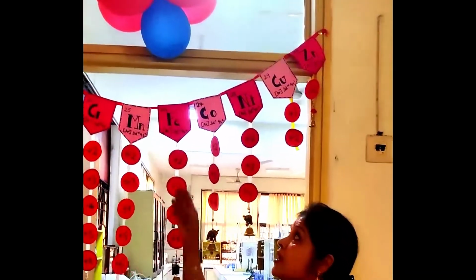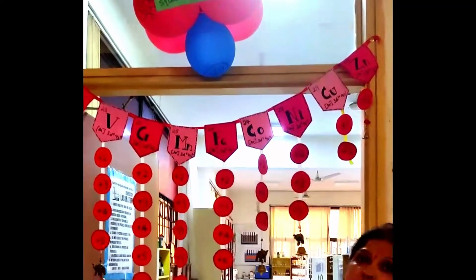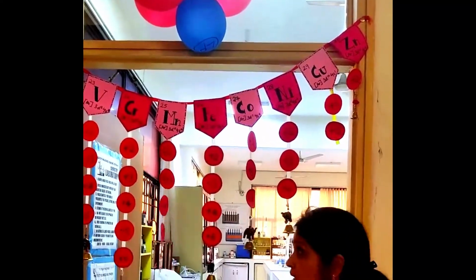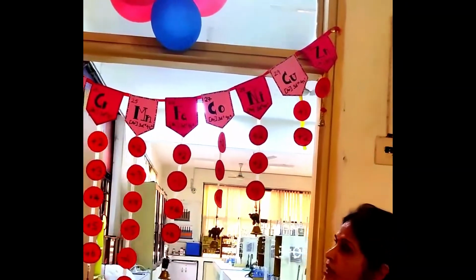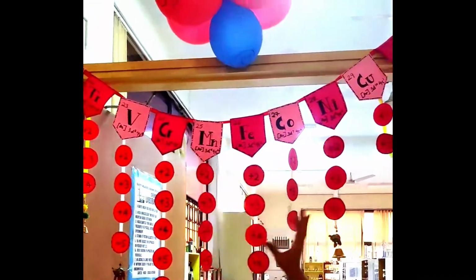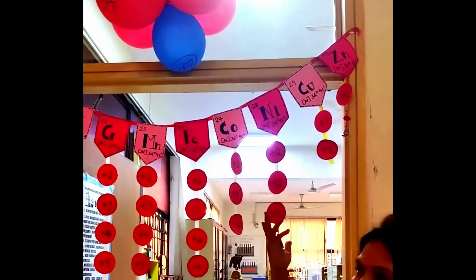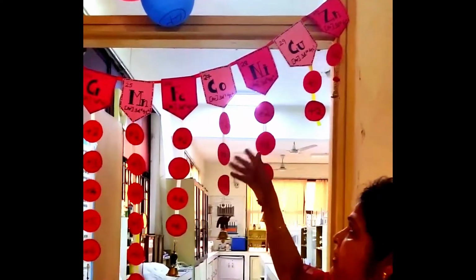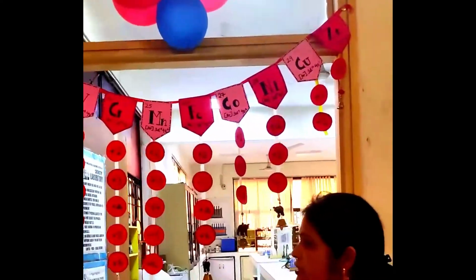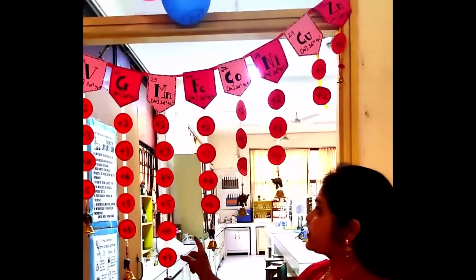So this is the reason Mn has the maximum number of variable oxidation states. But then after that it starts decreasing. After Mn, you can see this is just like a pyramid, or like a wall hanging. So first it increases till manganese, and then it starts decreasing.